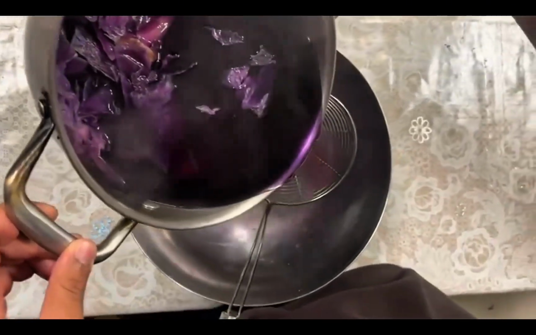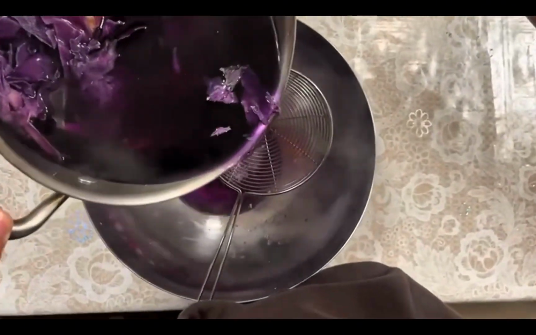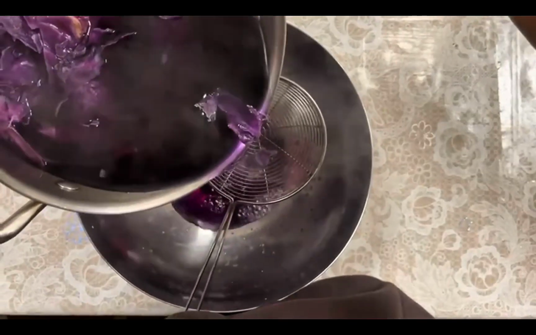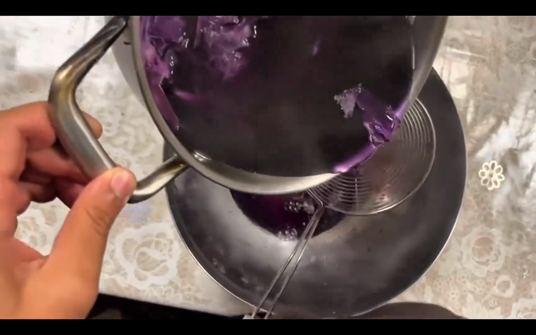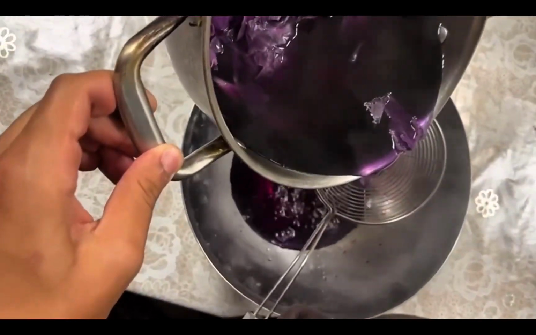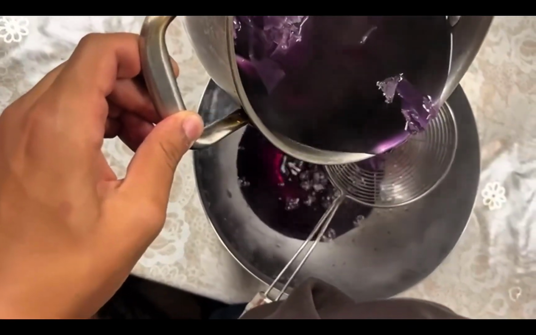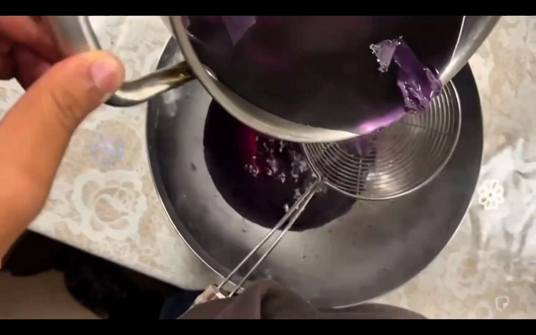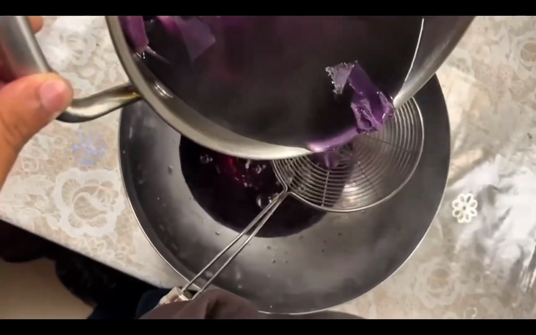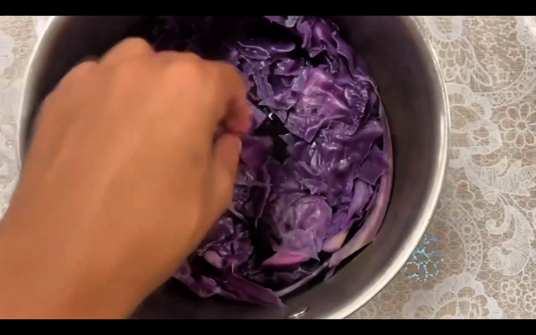It's a natural pigment and it reacts to pH, so it literally changes color depending on how acidic or basic something is. By the way, you can find anthocyanins in stuff like blueberries and grapes and other fruits, purple corn too, but cabbage is more affordable and it's easy to use. It gives us a strong color as well.